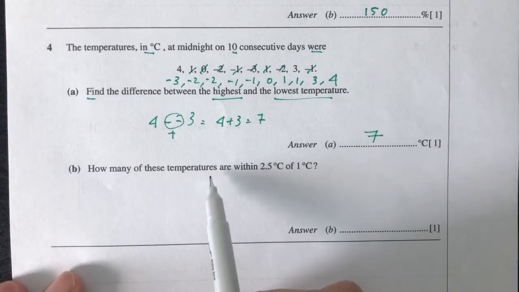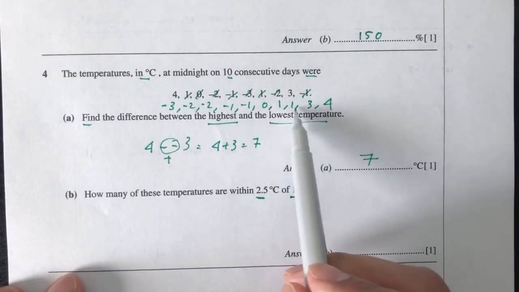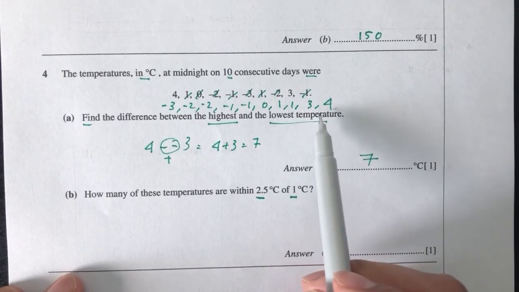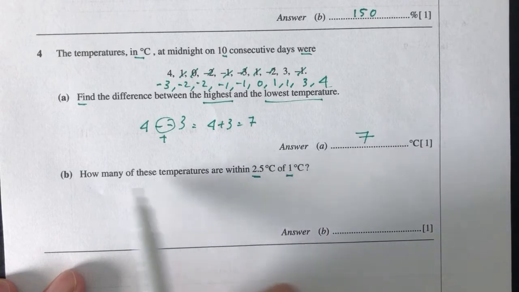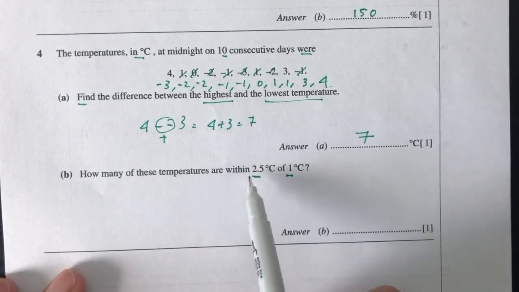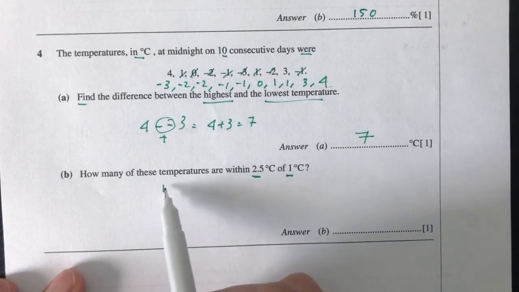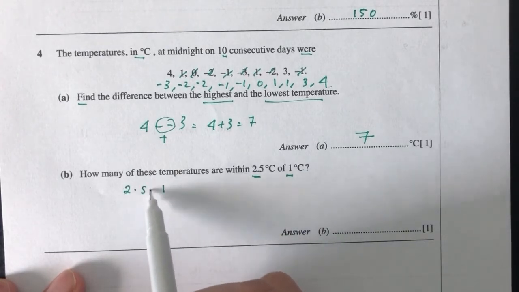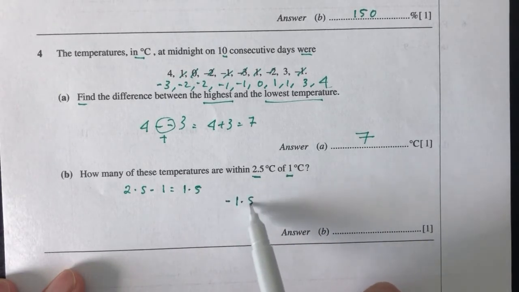How many of these temperatures are within 2.5 and 1? Oh, sorry, I misread this question. How many of these temperatures are within 2.5 of 1 degree? Let's do 1 minus 2.5, that will be minus 1.5.